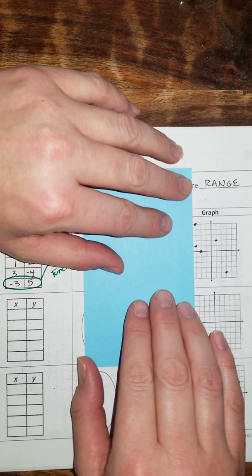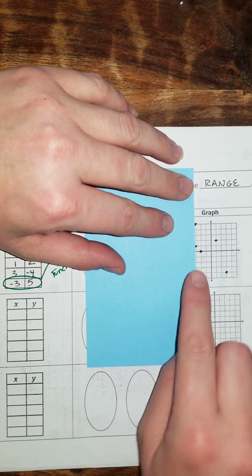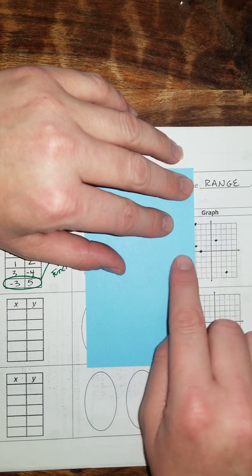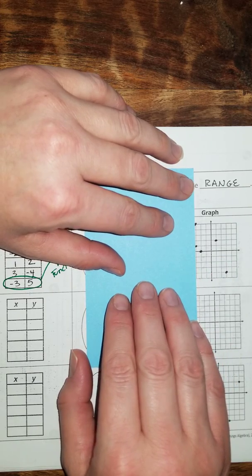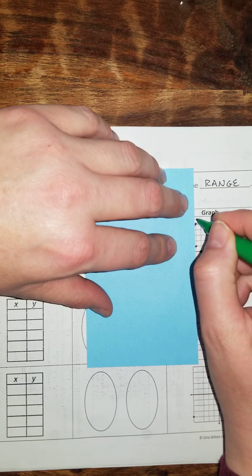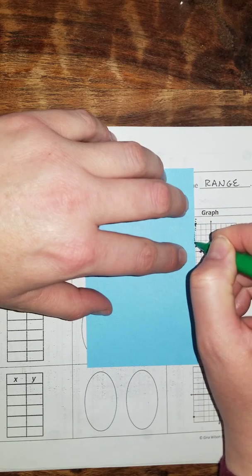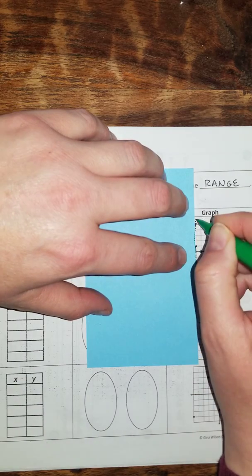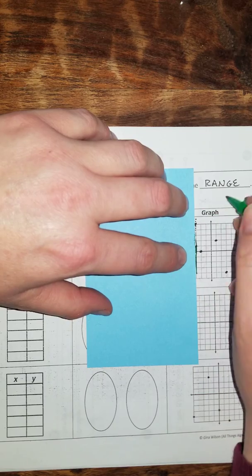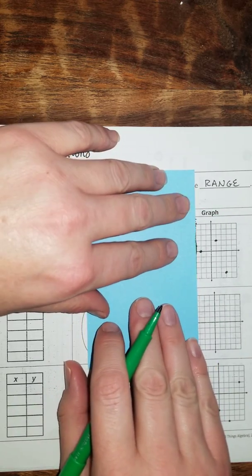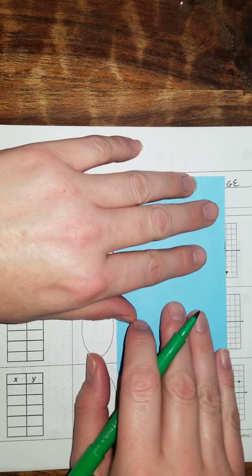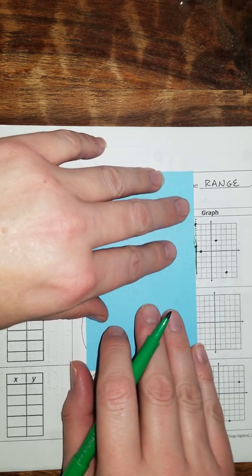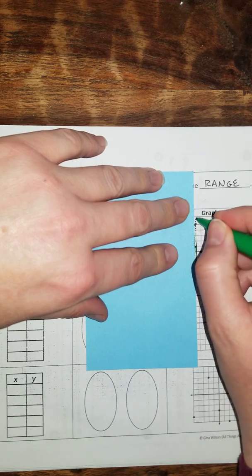If you move across the page and across the graph on the x values, you can see that I can make a vertical line basically anywhere on this graph. If any of those vertical lines have more than 1 point on it, it does not pass the vertical line test.